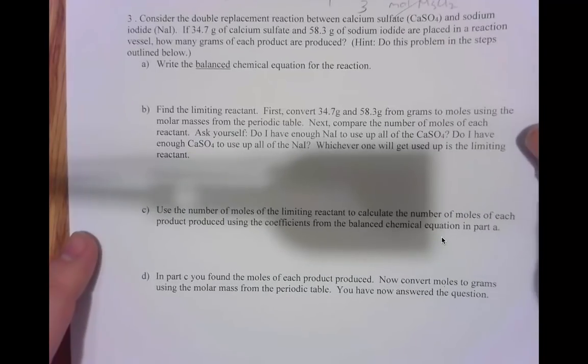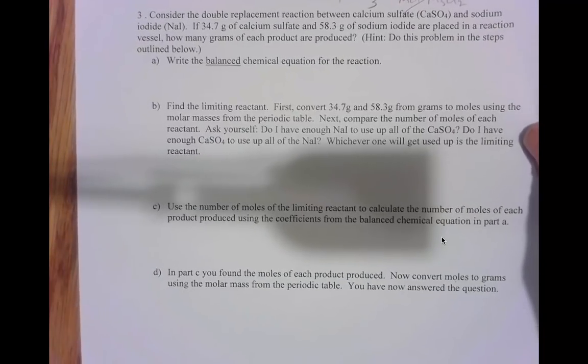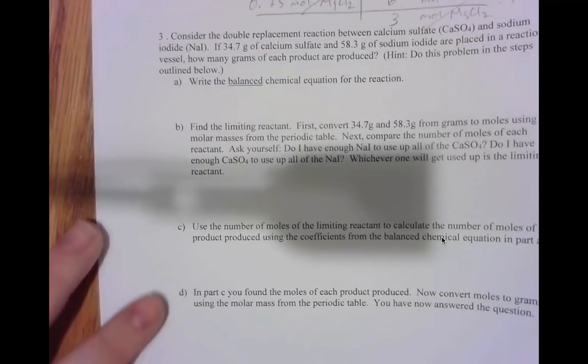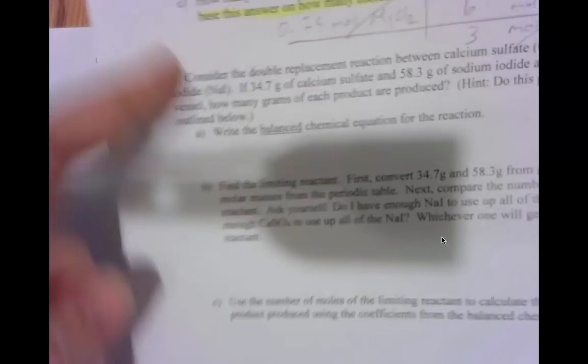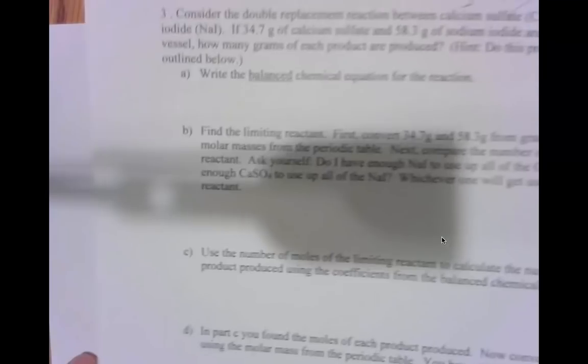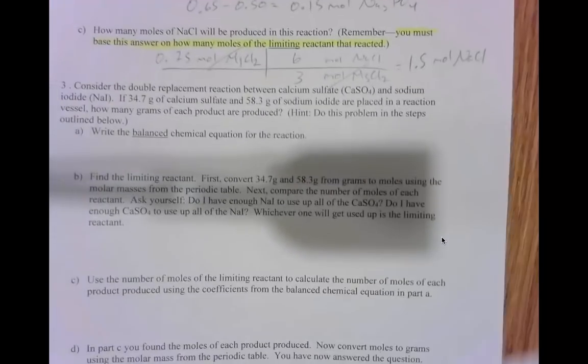Alright guys, the last question I'm going to go over is question 3, parts A through D. Afterwards, I am going to ask you guys to complete the last question, question 4. Question 4 is all the steps are modeled the same way as I am doing in 3A through D, so you're going to have to model your problem after how I solve question 3.